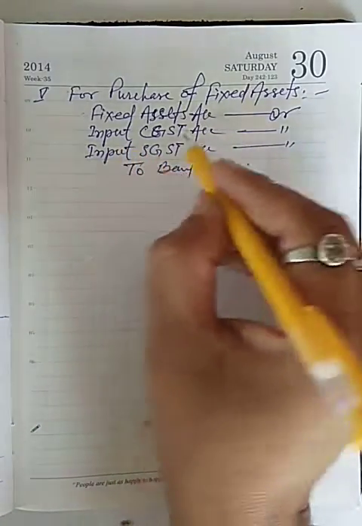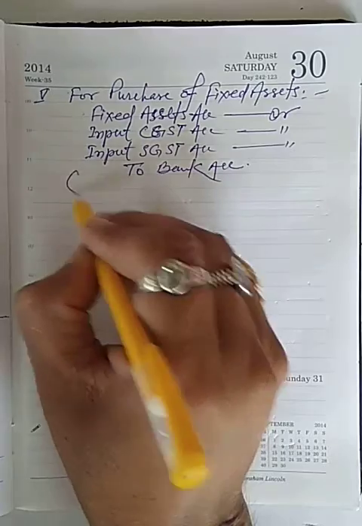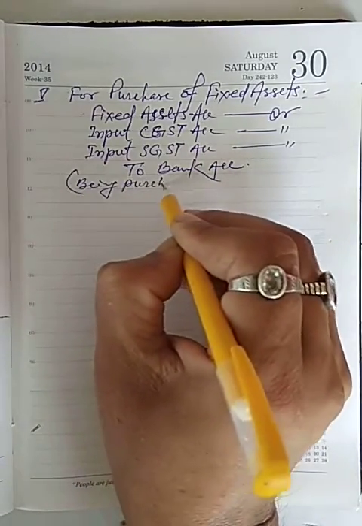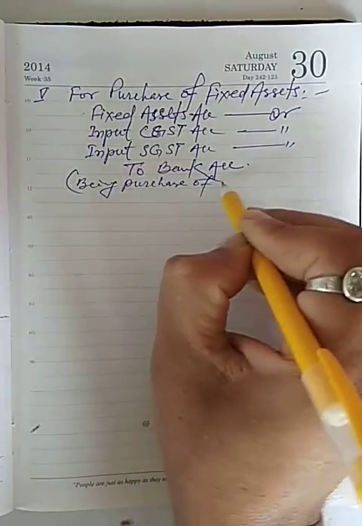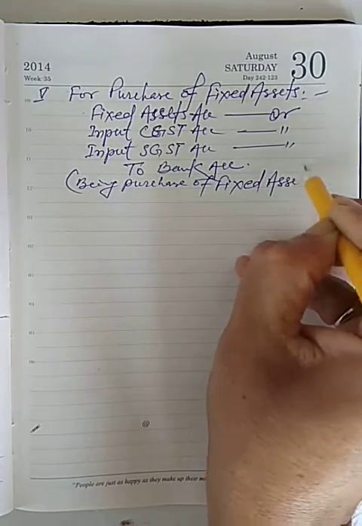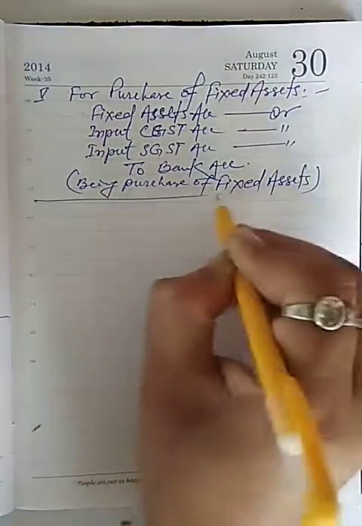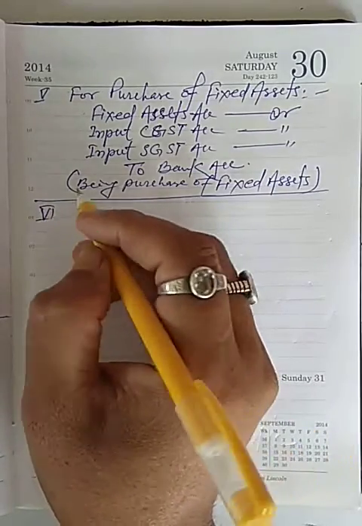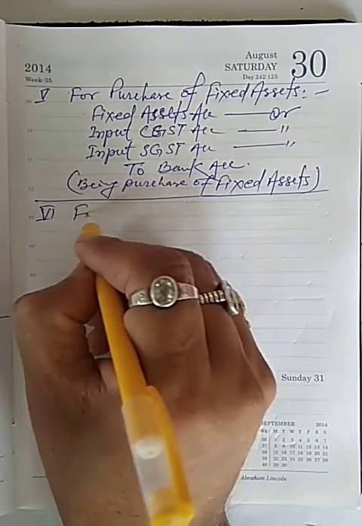Being purchase of fixed assets. Now the sixth point is for expenses.